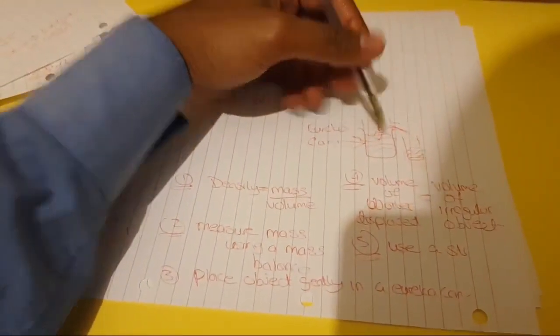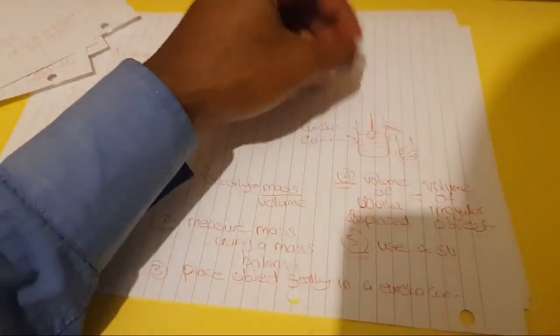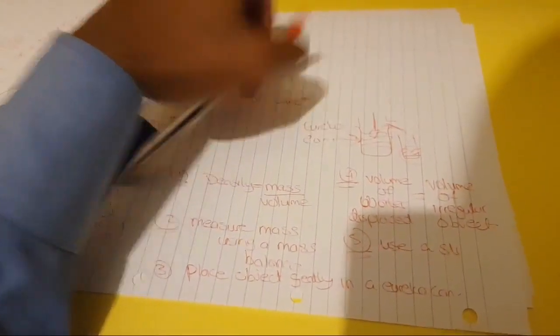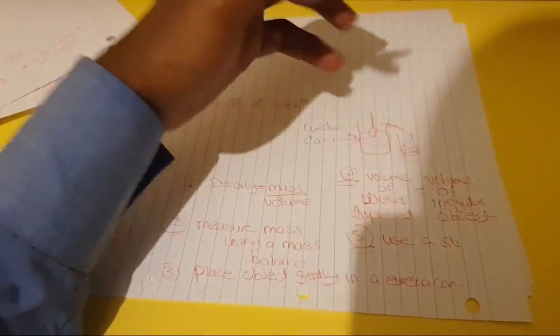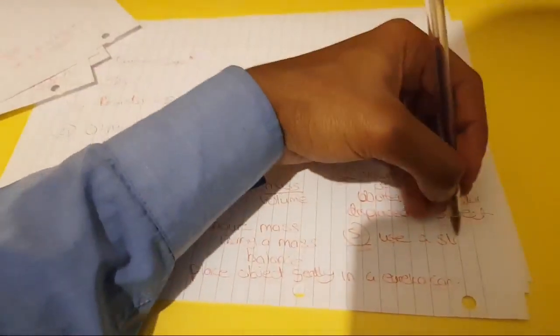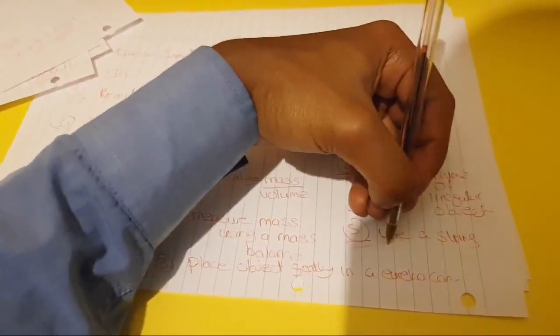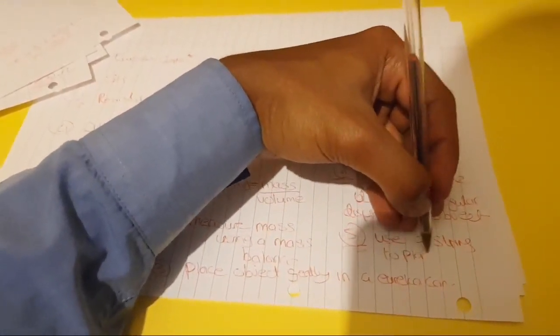So you attach a string to the object and then you place it in gently. Because imagine you just throw it with your hand, it's gonna cause a big splash. You're gonna lose some water there, and it's not necessarily that accurate. I mean, that reliable, is it? So you use a string to place the object gently. You get 1 mark for saying that.